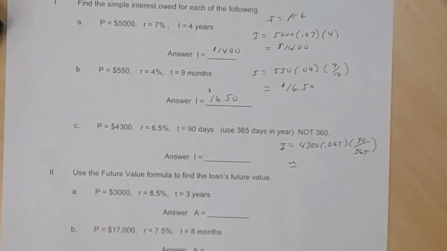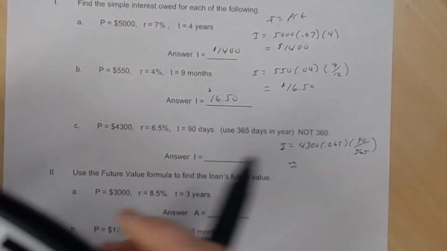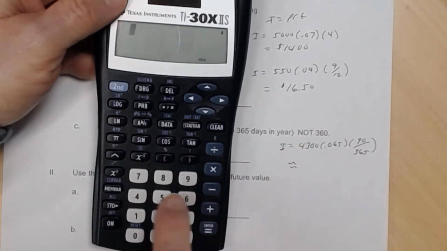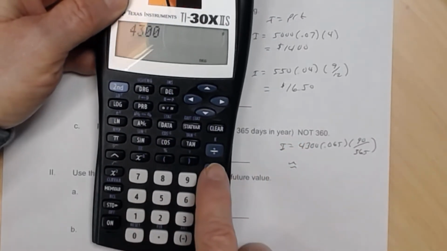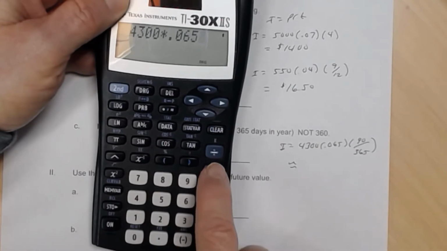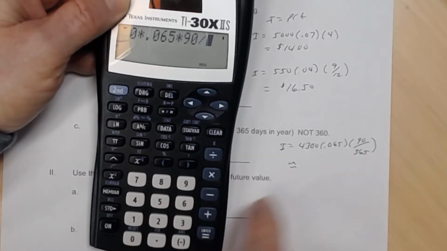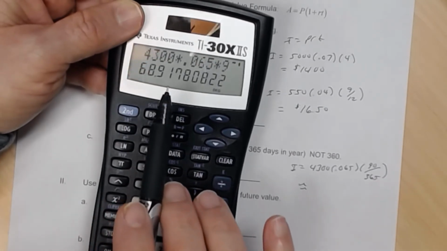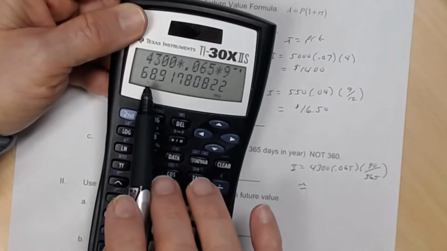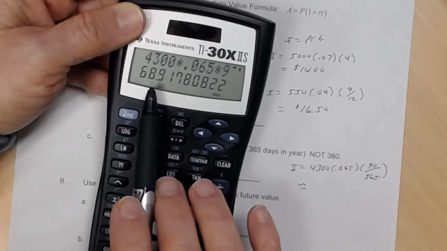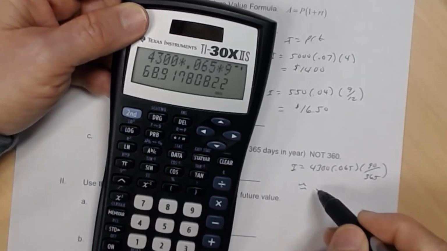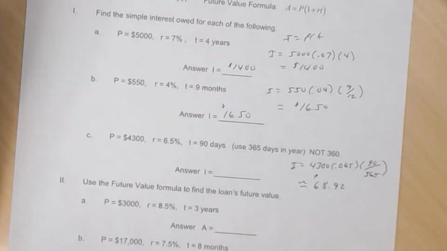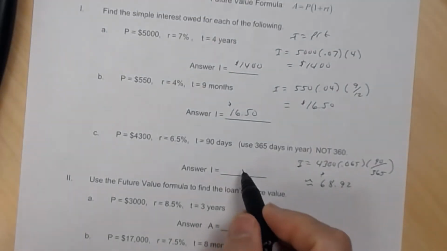Now make sure you use your calculator correctly. So you're going to have 4,300 times 0.065 times 90 divided by 365 equal, and then notice you have to round to the nearest cent. So that's $68.92. All right, so that goes here.